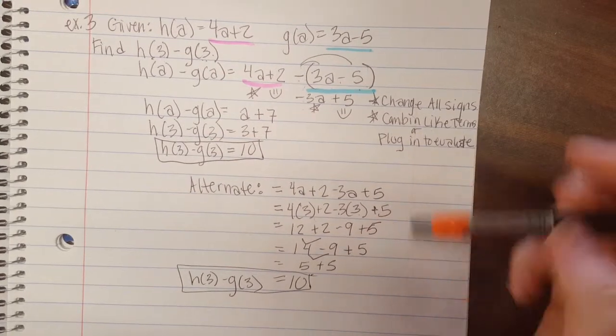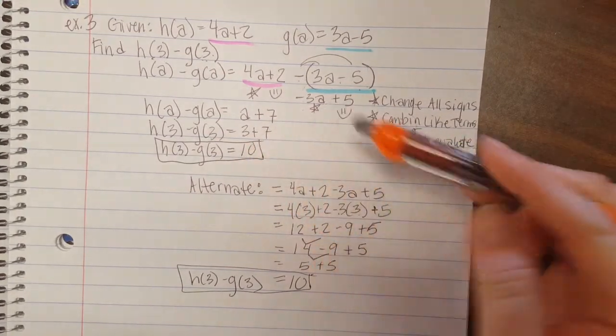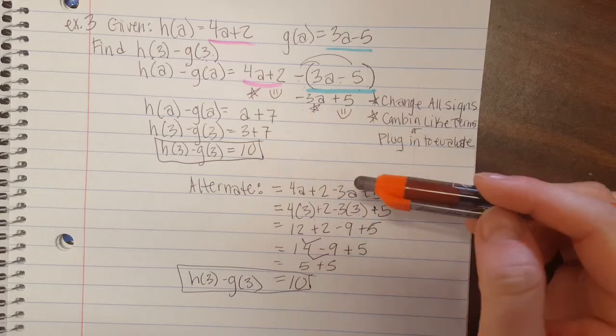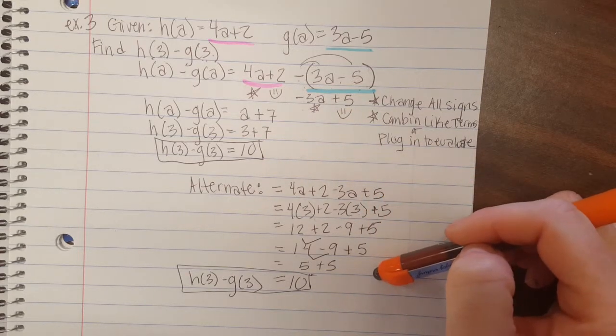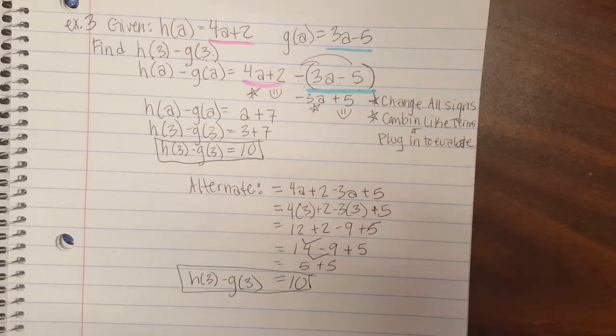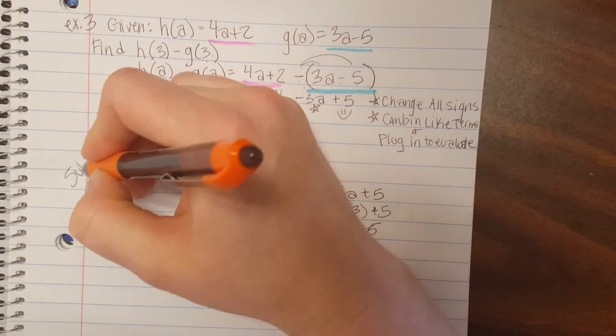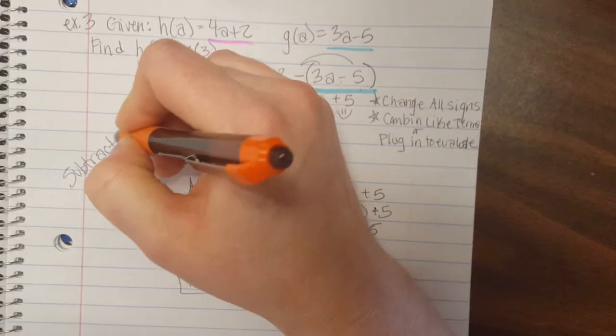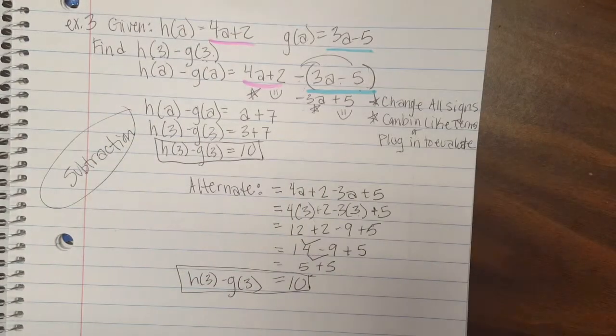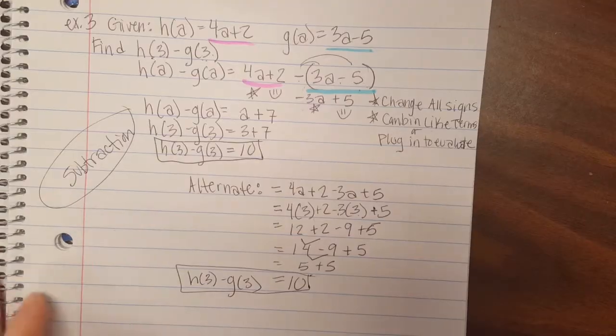I would probably say that this method up here of combining like terms first ended up being shorter. So it's just your preference, whichever one you like better. Okay, so this was subtraction. Can you guess where we're going next? We've added, we've subtracted. Now we're going to multiply. Okay, I'm going to give you new functions though.